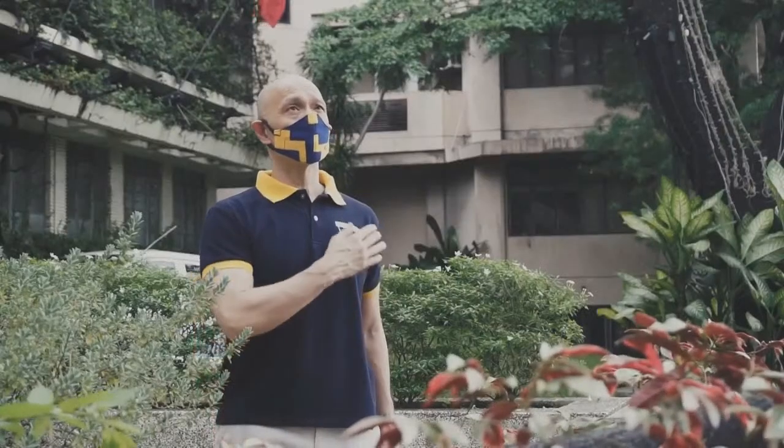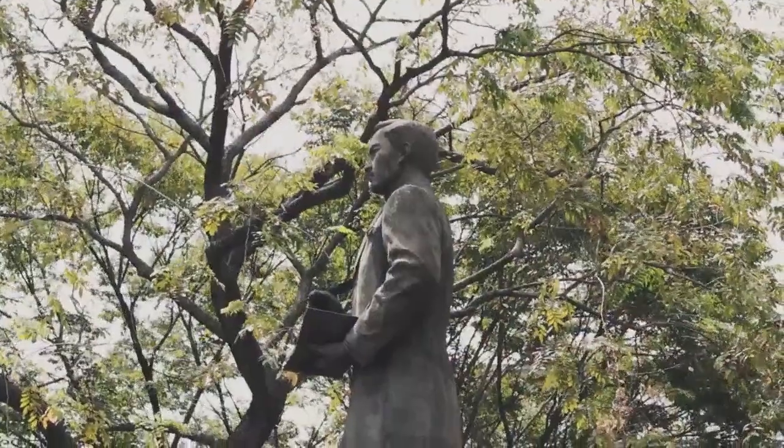Mga kababayan, ang pambansang awit ng Pilipinas.